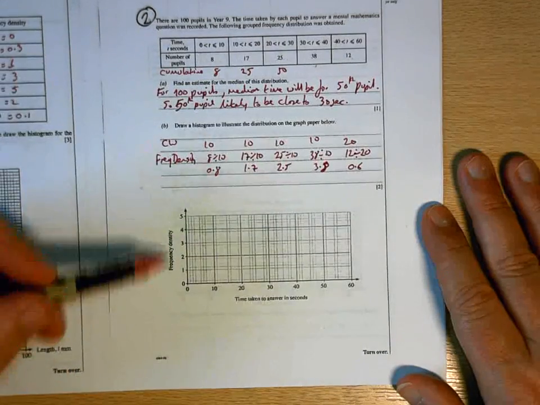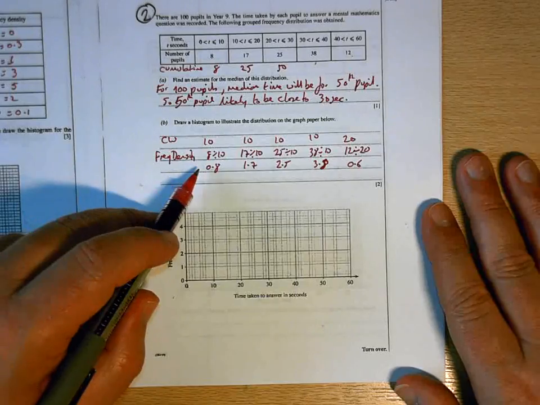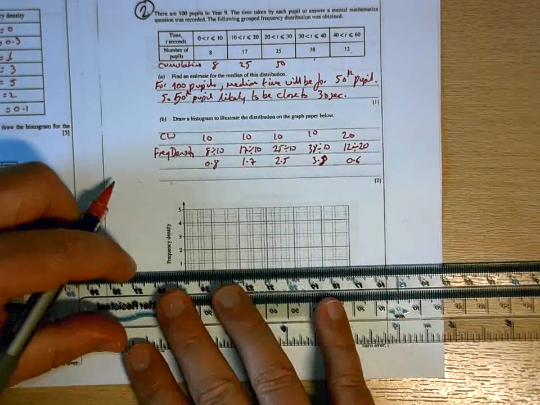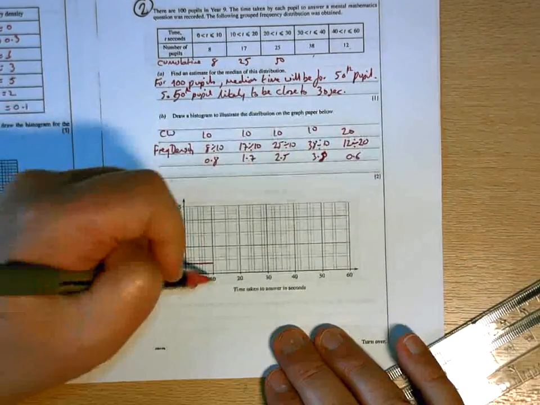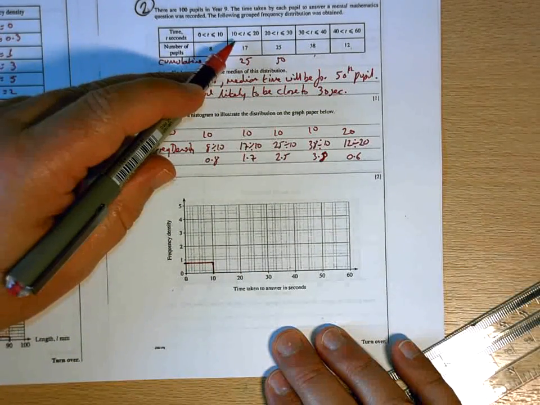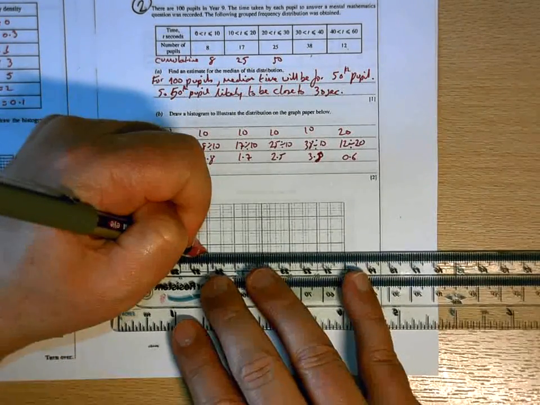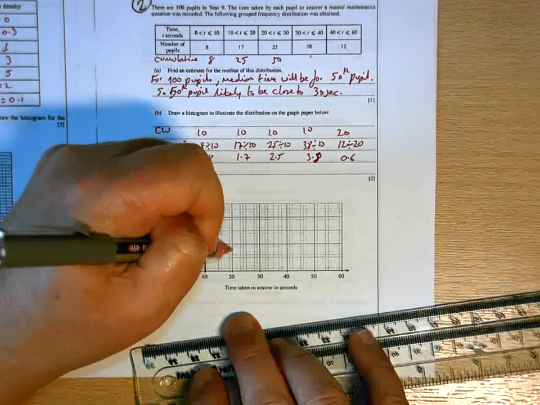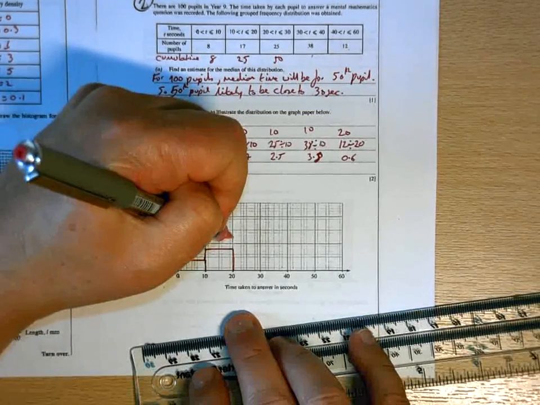So frequency density against these: between 0 and 10 we've got a density of 0.8. Again, pretty shocking graph paper, but we'll get an idea of the shape of it. Between 10 and 20 it's 1.7. Between 20 and 30 it's 2.5.